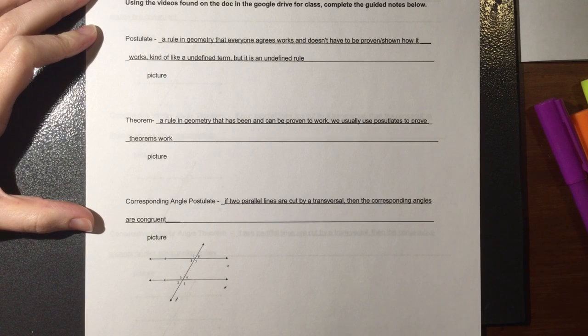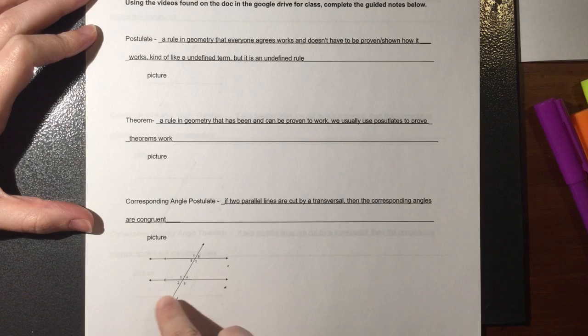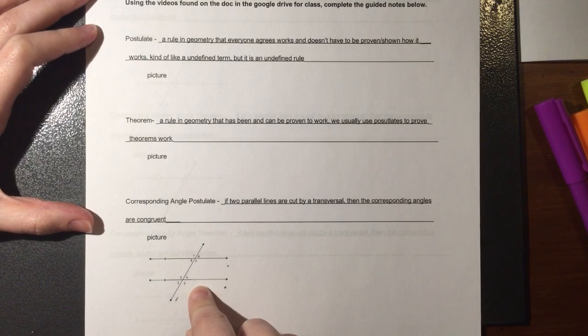Hey guys, in this lesson we're looking at using theorems for two parallel lines and a transversal. So we're going to take all that vocabulary we worked with in the last lesson and apply it to parallel lines and show how they work and rules that we can use with them.